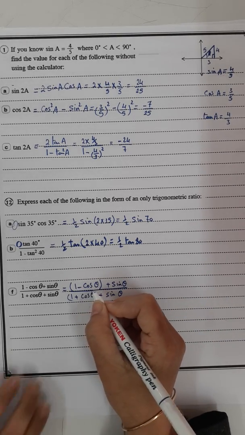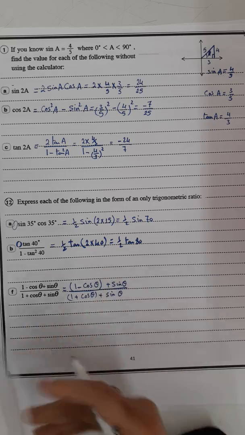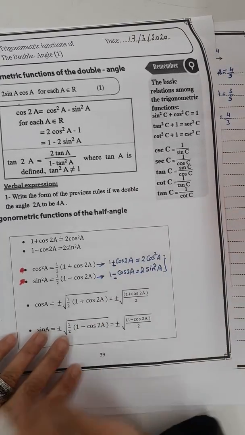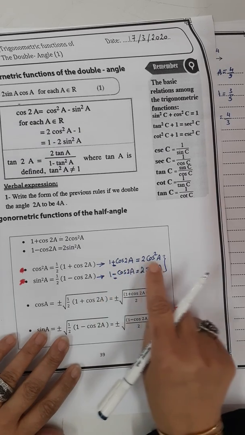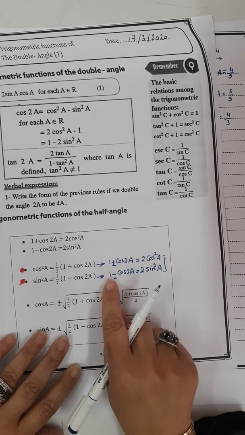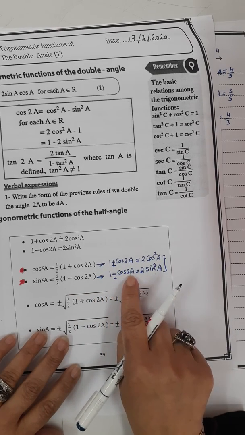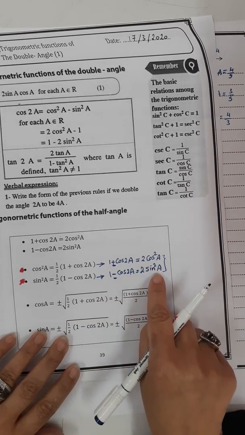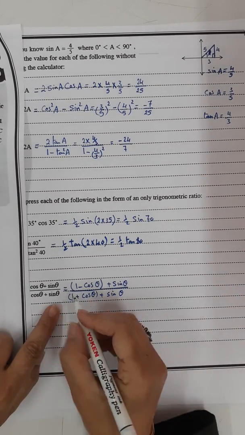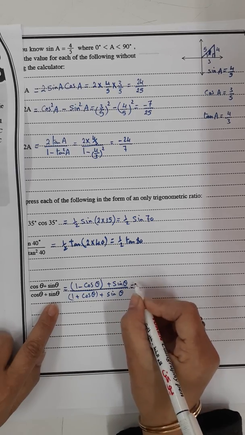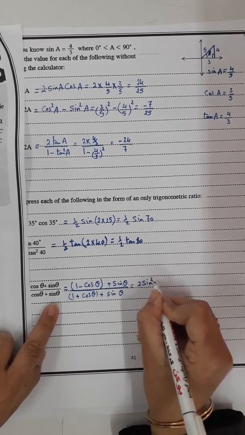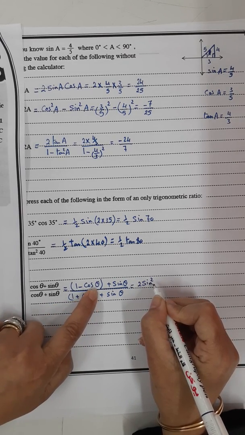Because 1 minus cosine theta and 1 plus cosine theta are two rules which we talked about, which are very important. 1 plus cosine theta is the rule of twice cosine square of the half angle. 1 minus cosine double angle equals twice sine square angle. So 1 minus cosine theta is the rule of what? Twice sine square of the half angle.